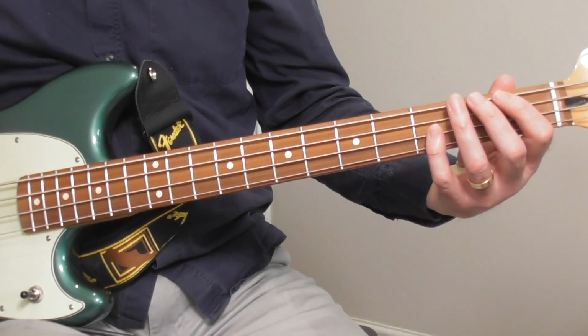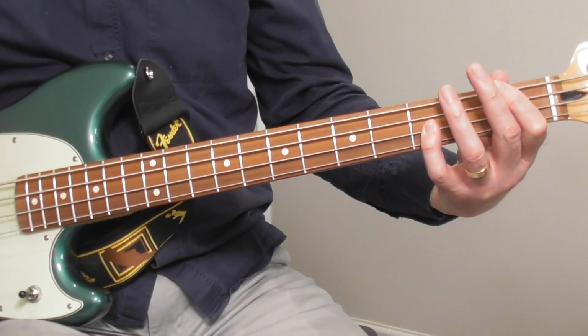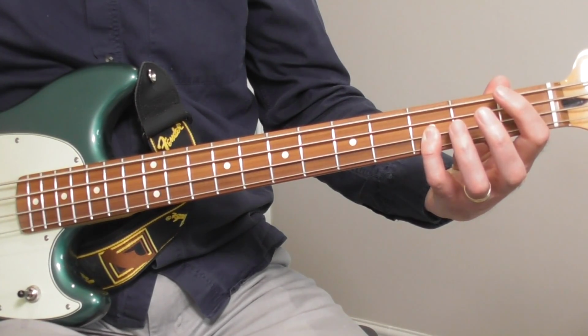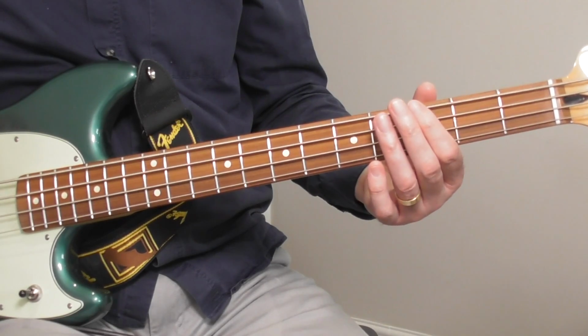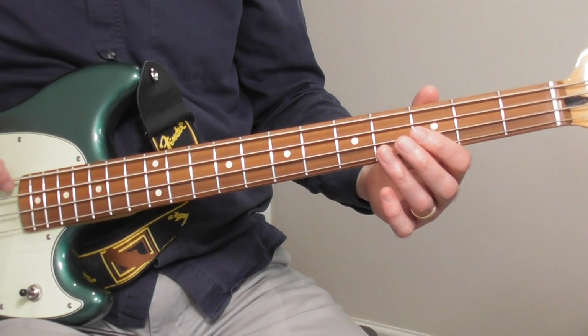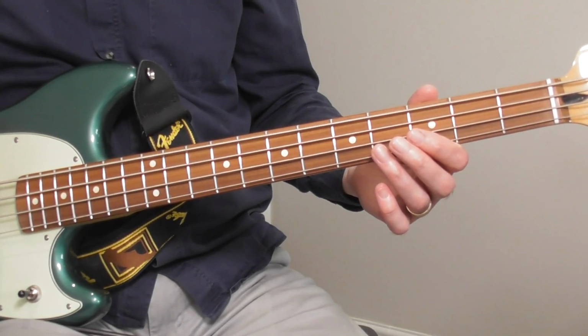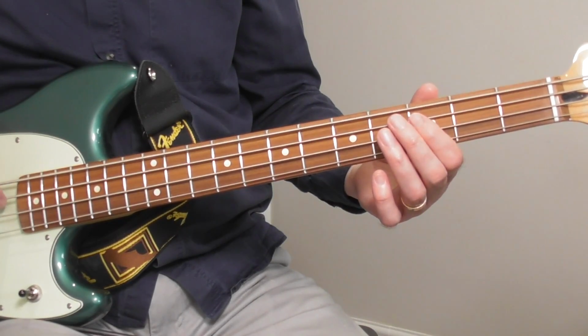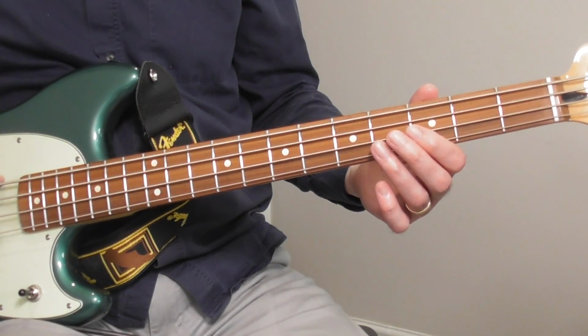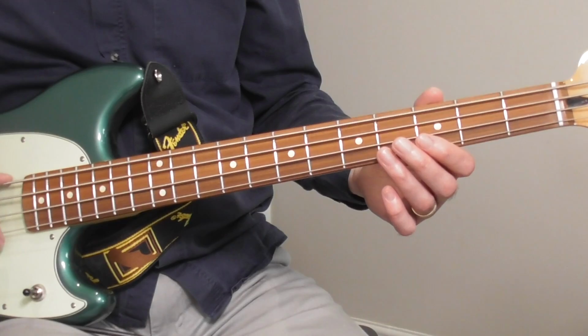So these are not the same pitch, but they are the same note an octave apart. So that works with the E string and the D string, string number 4, string number 2. And the same thing works with the A string and the G string. So that's the 2nd thickest string and the thinnest string.